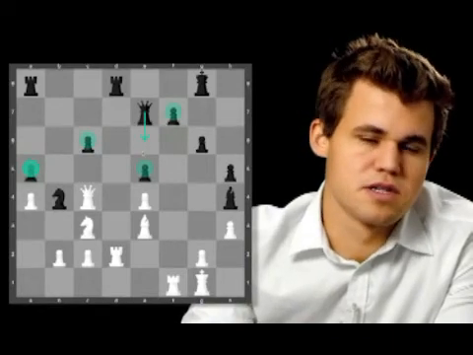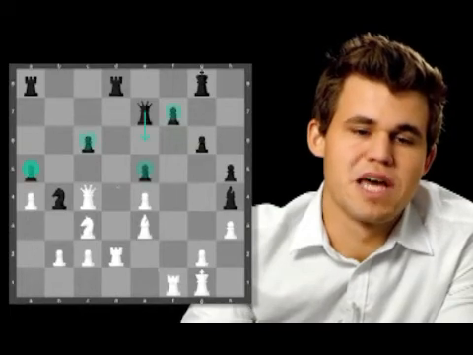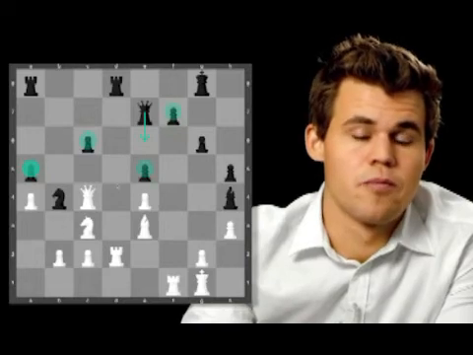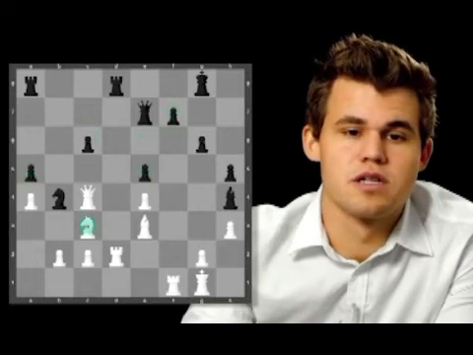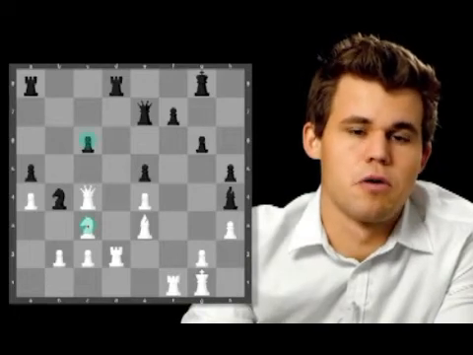So it's a very nice position. The only sort of badly placed piece for white is this knight. And it should be noted that a knight on c3 is always well restricted by a pawn on c6.